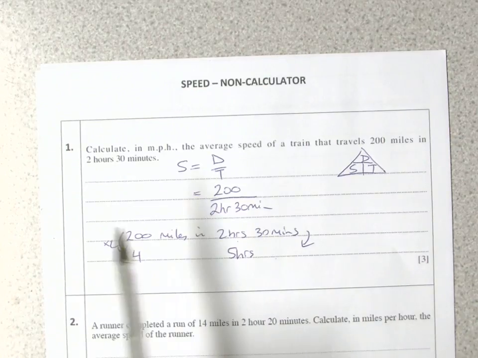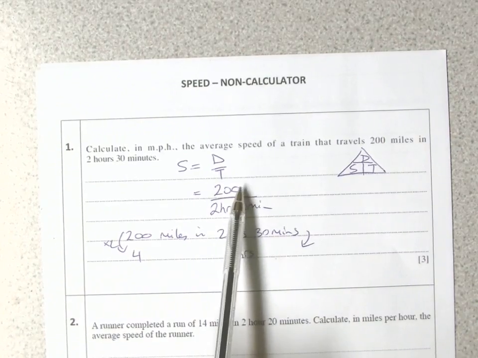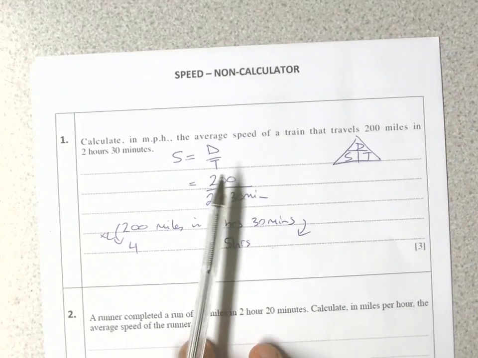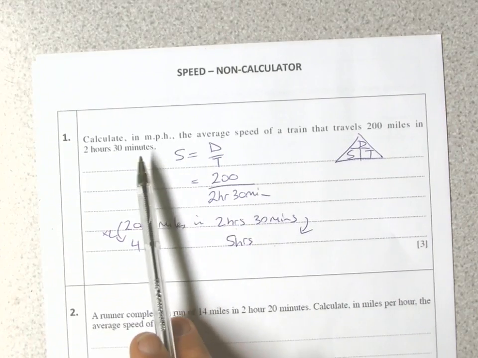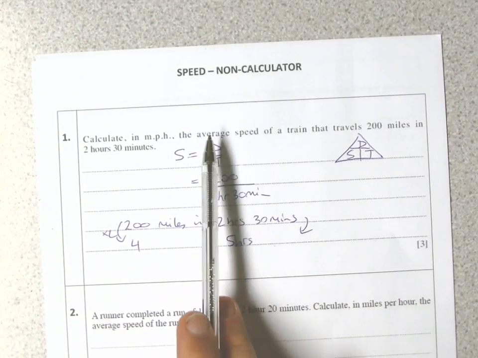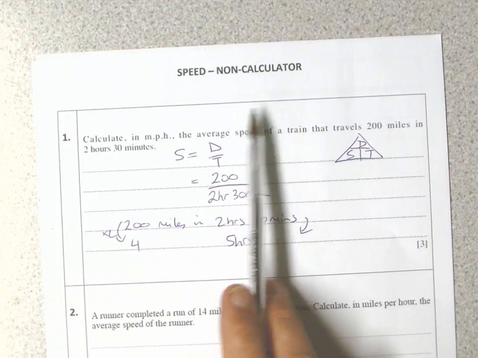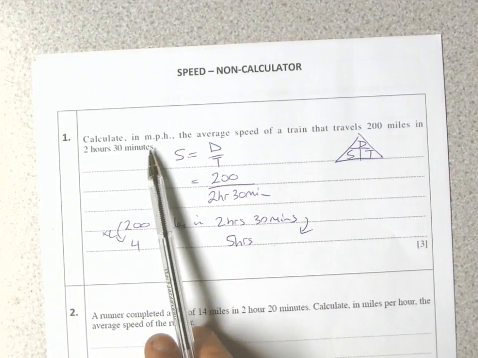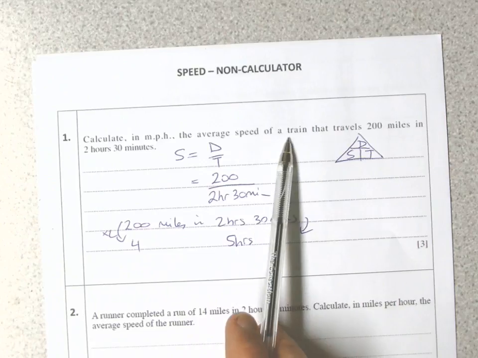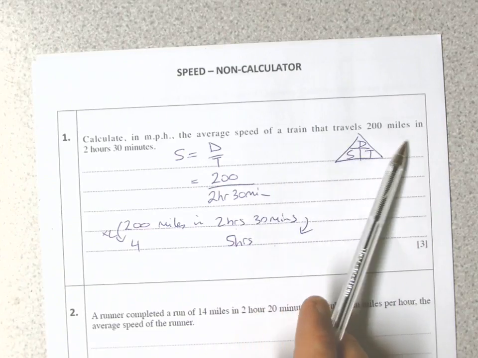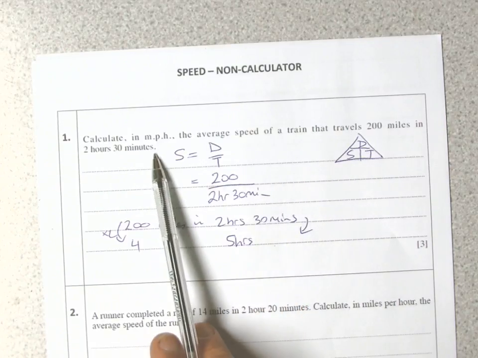Okay, so I've started answering this question. I was interrupted, so I'll show you what I've written so far. We're asked to calculate the speed without a calculator. So you can read the question here. Calculate in miles per hour the average speed of a train that travels 200 miles in 2 hours 30 minutes.